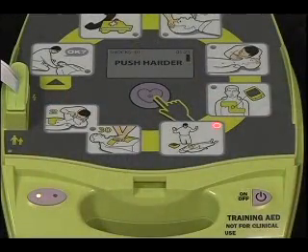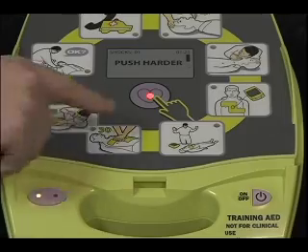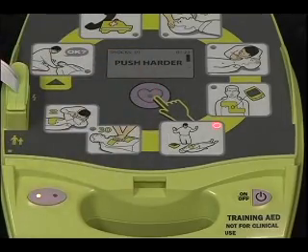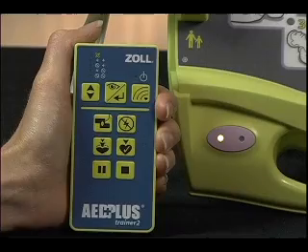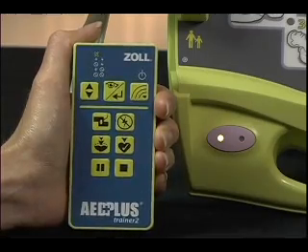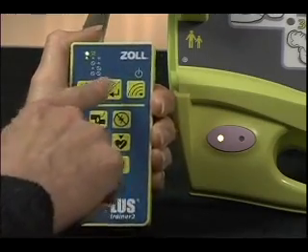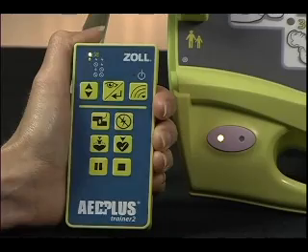Now suppose you want to run a scenario that presents a successful rescue using CPR D-pads in which the first heart analysis advises a shock and the second one calls for no shock because the victim has been resuscitated. Shock delivered. Start CPR. Push the View Enter button once to put your remote controller in setup mode.